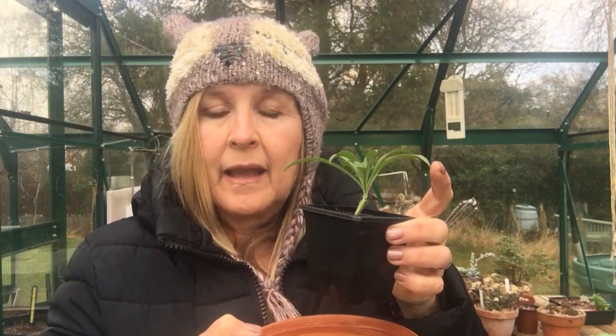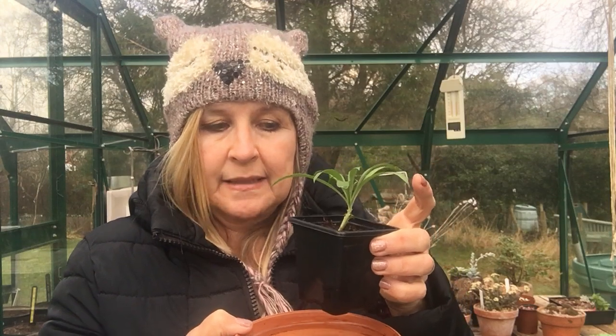So this is what we call field capacity. This is what growers will aim for. It's the Goldilocks of drainage, if you like. It's free draining but moisture retentive.